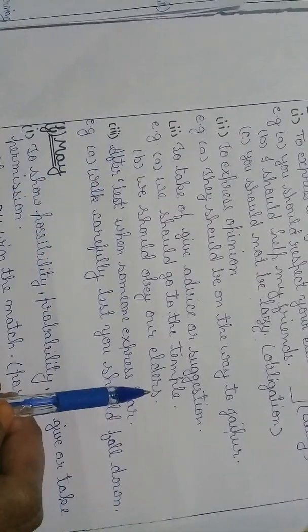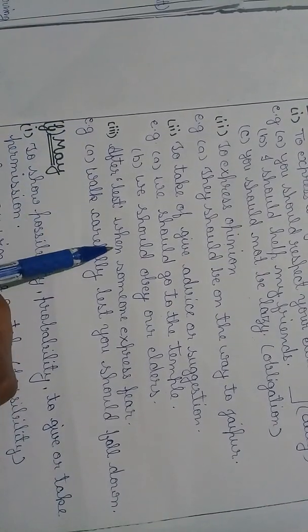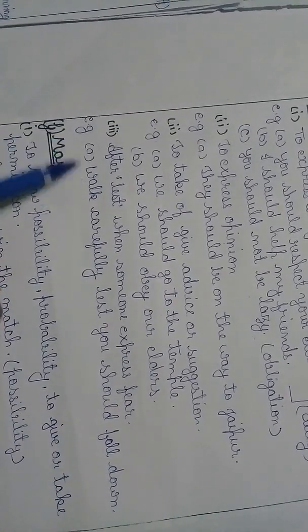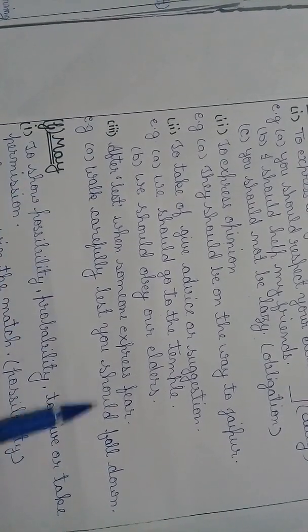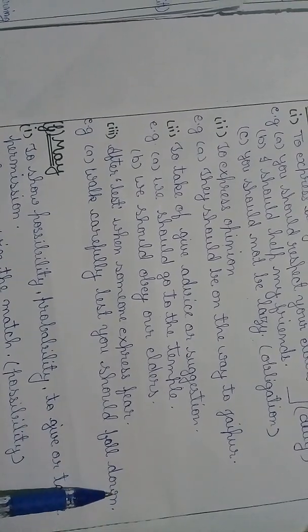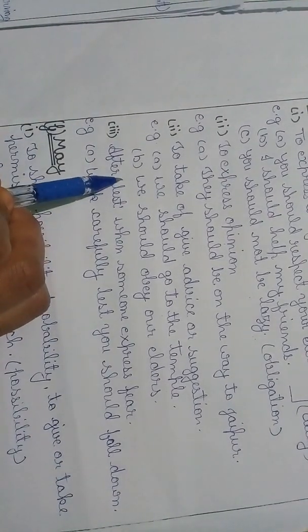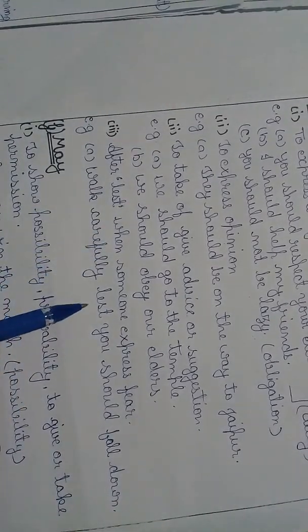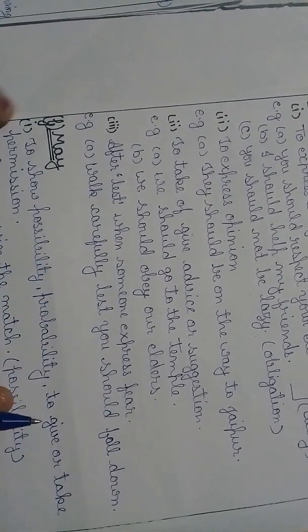We should obey our elders. Next, after lest, when someone expresses fear. For example, walk carefully lest you should fall down. Okay, we use should after lest word to show fear.